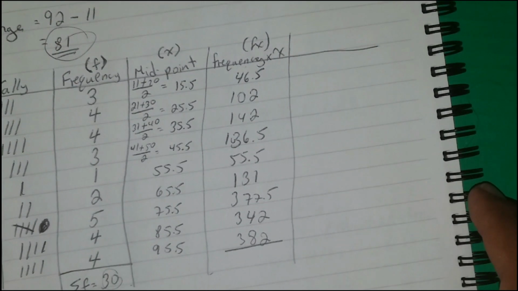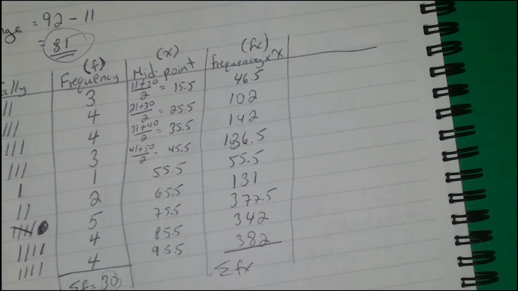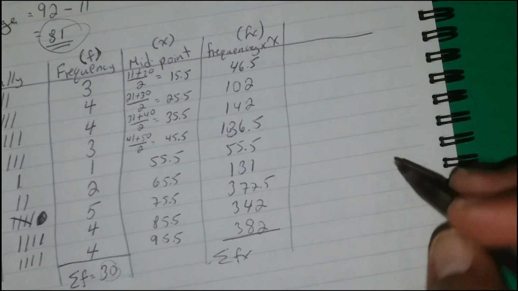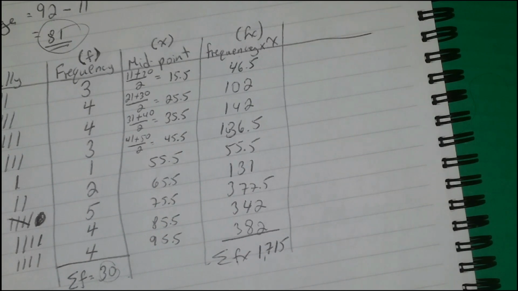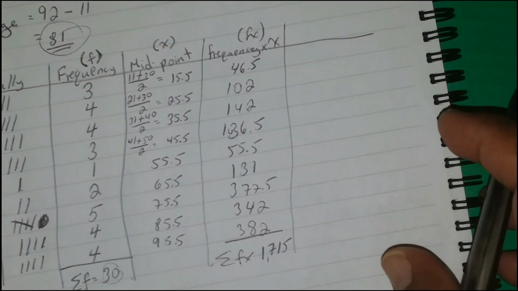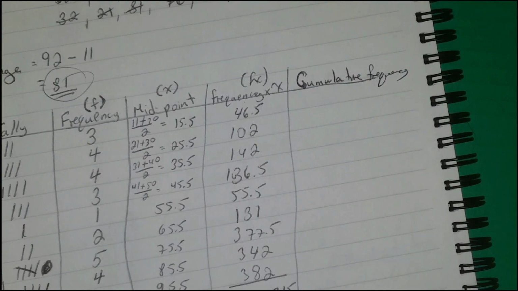After we have found everything there, we also need to include the summation of fx, the summation of the numbers you multiplied, and then our total sum adds up to 1715, right? So this is what we have. Now the last column is going to be the cumulative frequency, and then what is the cumulative frequency again? It's the accumulation of the numbers, and then which numbers are we going to accumulate? It's the numbers under the column frequency.